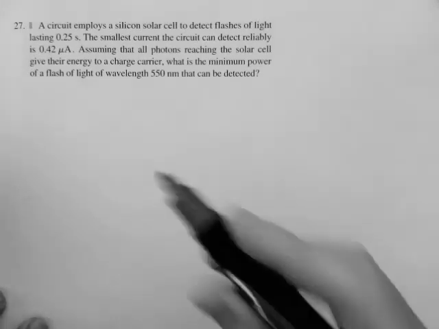Problem 27 asks the following. A circuit employs a silicon solar cell to detect flashes of light lasting 0.25 seconds. The smallest current the circuit can detect reliably is 0.42 microamps. Assuming that all photons reaching the solar cell give their energy to a charge carrier, what is the minimum power of a flash of light of wavelength 550 nanometers that can be detected?